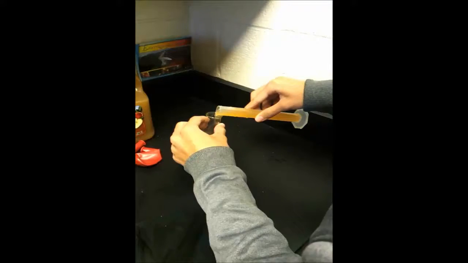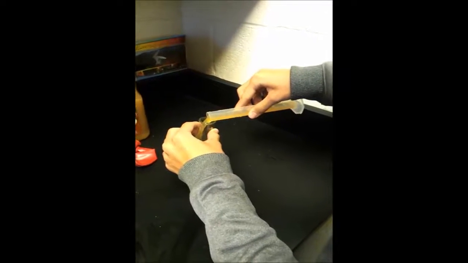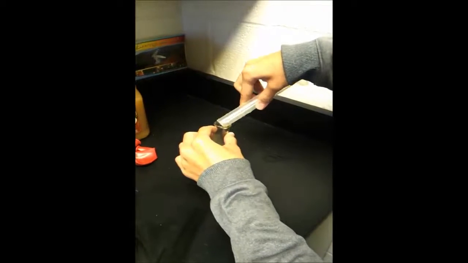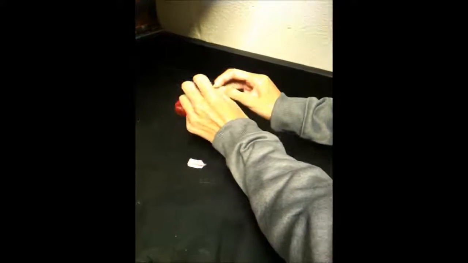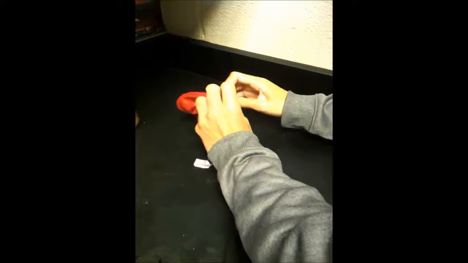We filled up the graduated cylinder with apple cider beforehand to get 40 milliliters. Hopefully. Right there. Okay, that's our lab. Done by Kevin Hong.